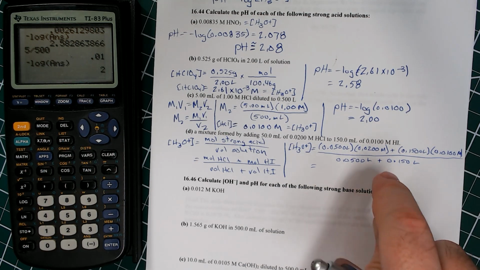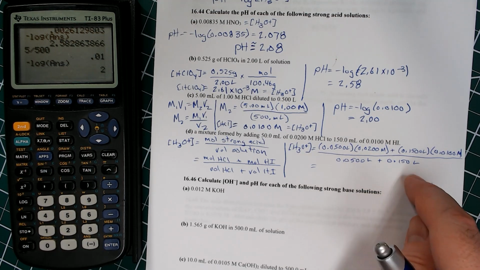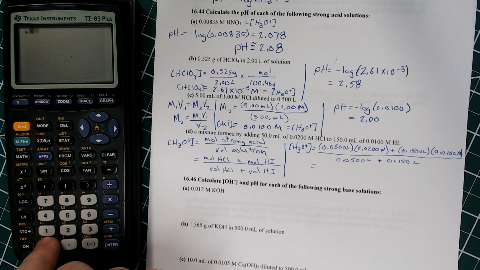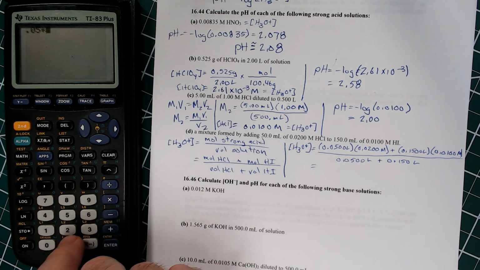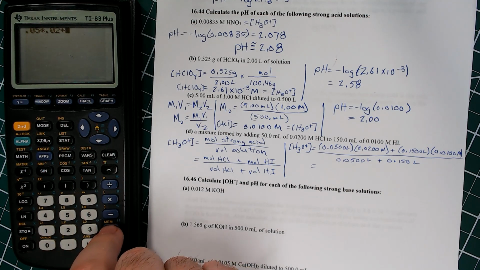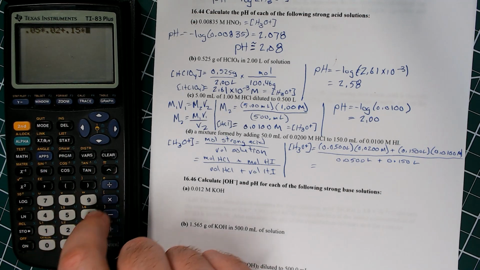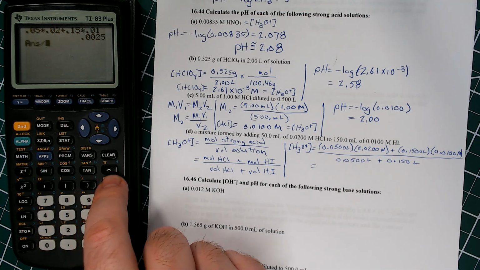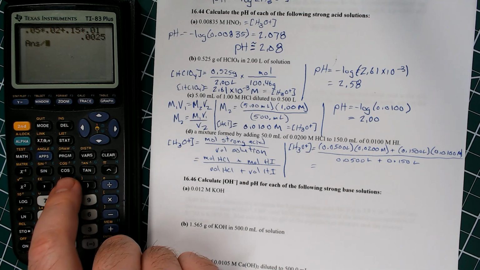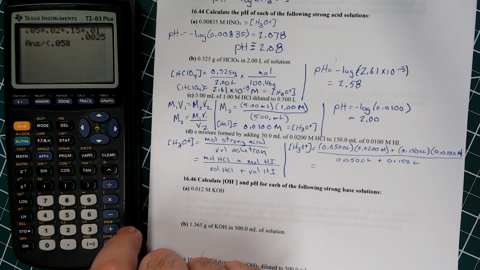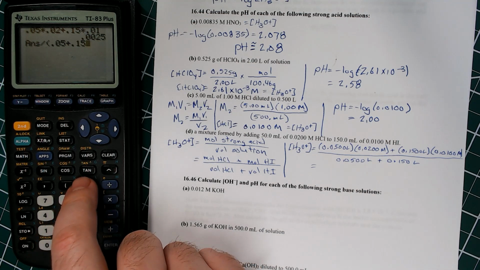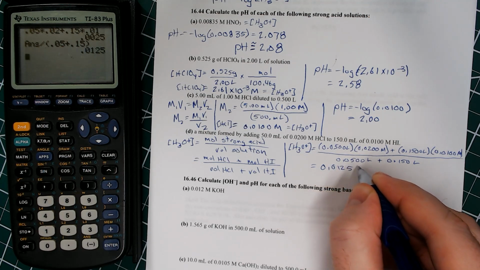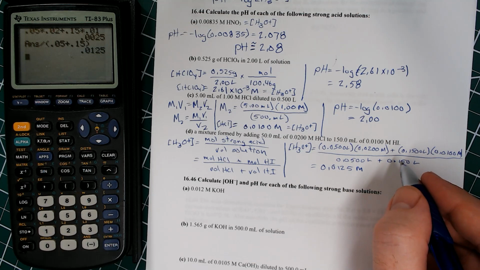Okay, now finally what we want to do is to punch all those numbers in. So I'm going to go ahead and do that. So 0.05 times 0.02 plus 0.15 times 0.01. And that's all up in the numerator. And then we'll divide that by, we'll put this in parentheses, 0.05 plus 0.15. And the number that we get there is 0.0125 molar. So that's the concentration of hydronium.